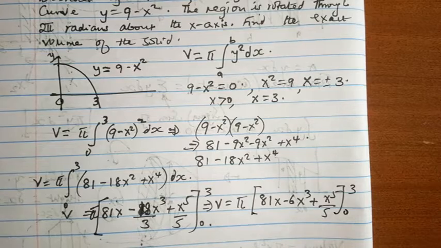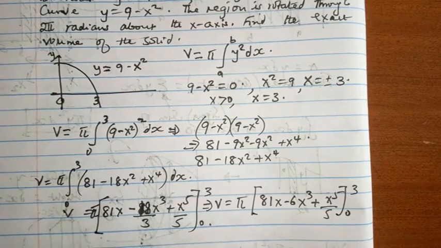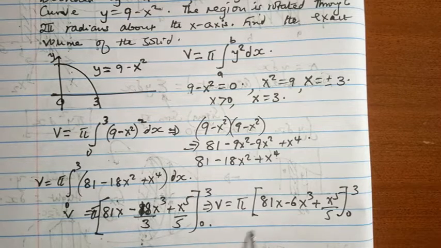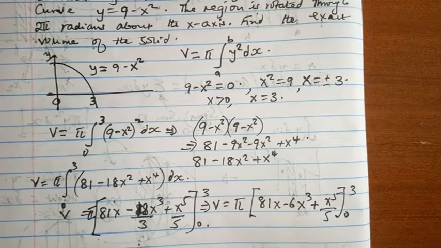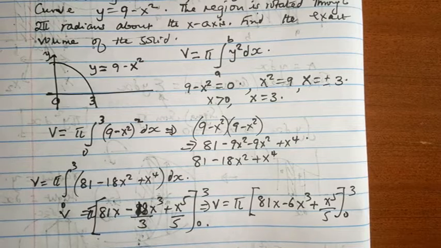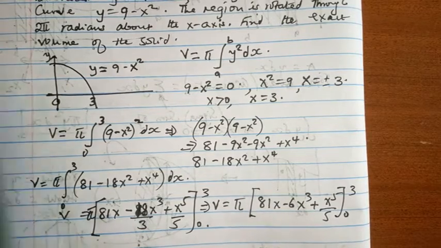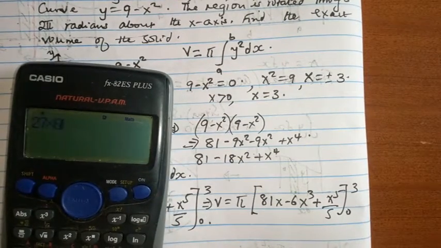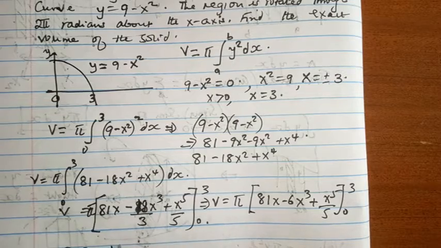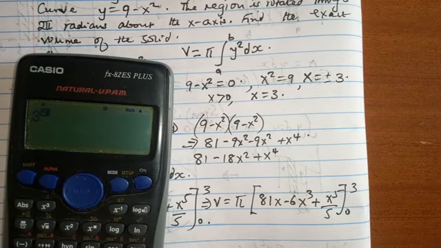We just have to substitute the upper limit minus the lower limit, and we have 81 times 3, which is 243, minus 6 times x cubed, which is 27, and we have 162, plus 3 raised to power 5.